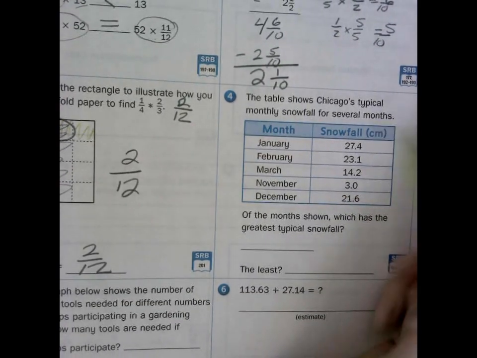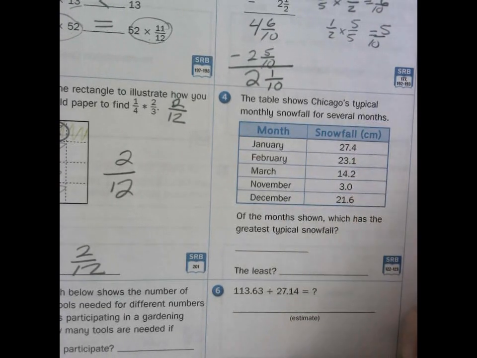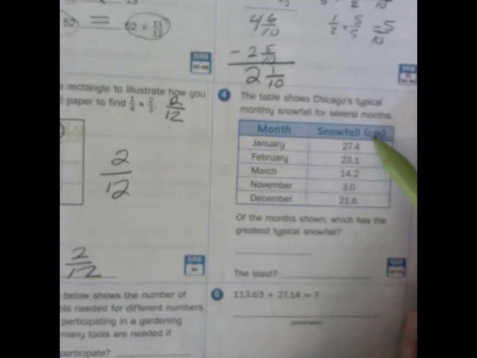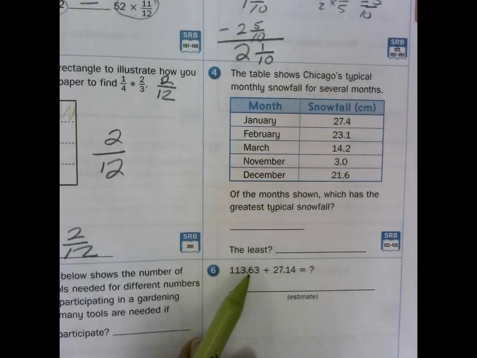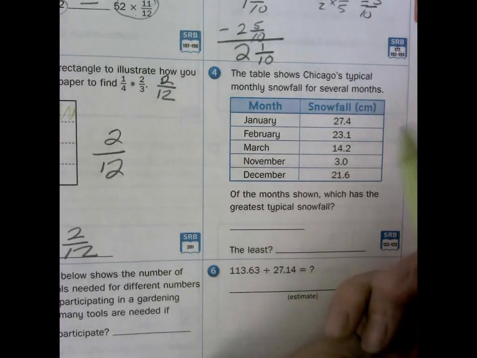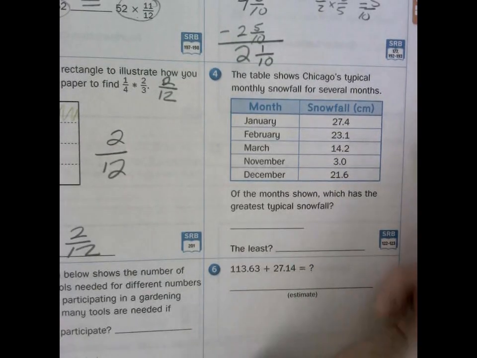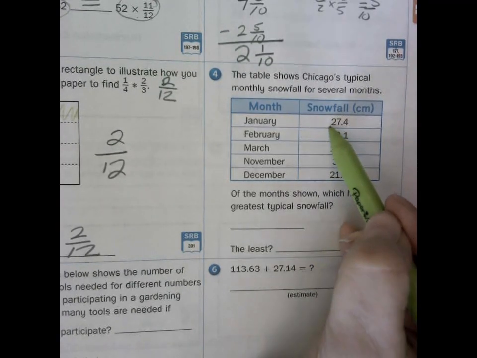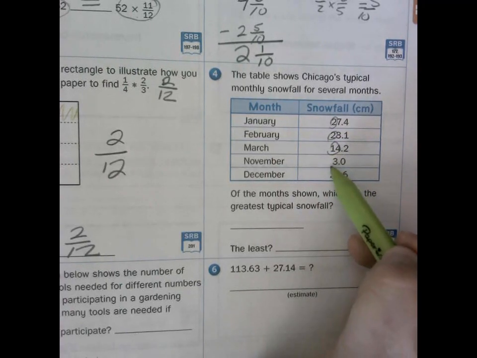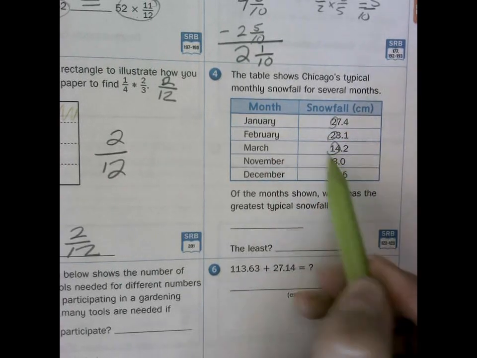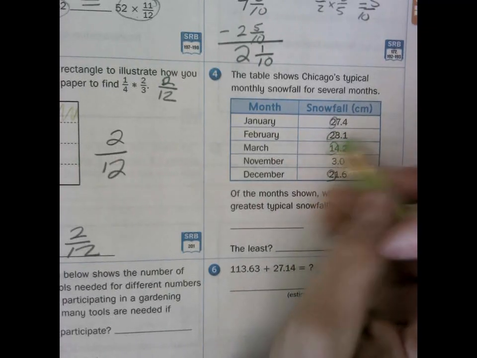The table shows Chicago's typical monthly snow for several months. And it's reported in centimeters, and there is a number in the tenths place. Of the months shown, which has the greatest typical snowfall? So I want to look for my numbers in the tenths place. I have a 2, a 2, a 1, nothing here, and a 2. Well, this one with the 1 can go away.